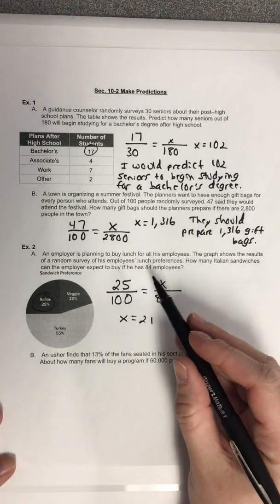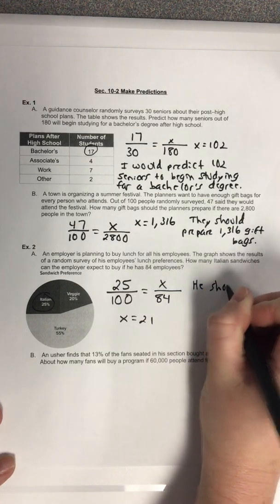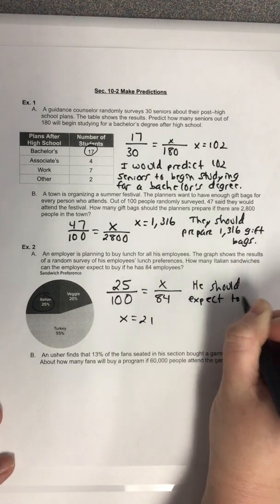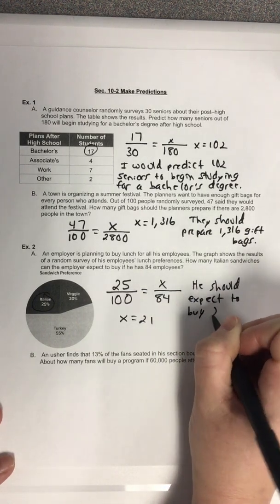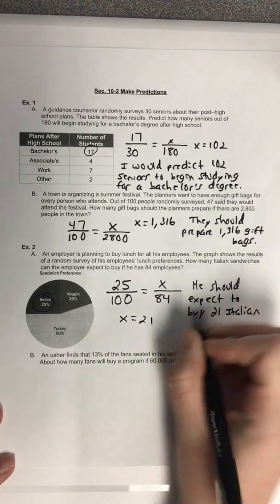So how many Italian sandwiches should he expect to buy? So he should expect to buy 21 Italian sandwiches.